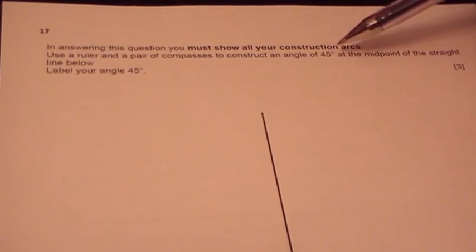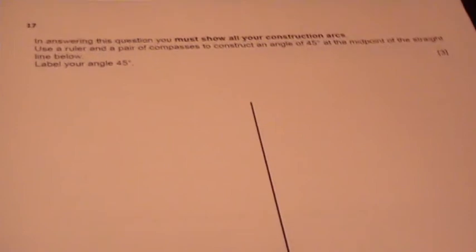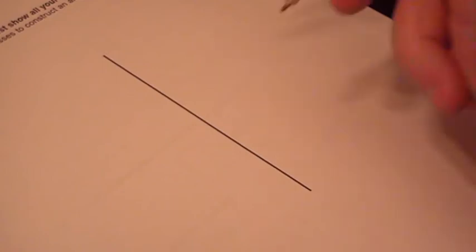In answering this question, you must show all your construction arcs. Use a ruler and a pair of compasses to construct an angle of 45 degrees at the midpoint of the straight line below. Well, to start off with, I'll just turn it sideways, make it easy to see. I need to chop this line in half because I'm looking for the midpoint. We don't often get asked to do this, but it's the easiest construction.